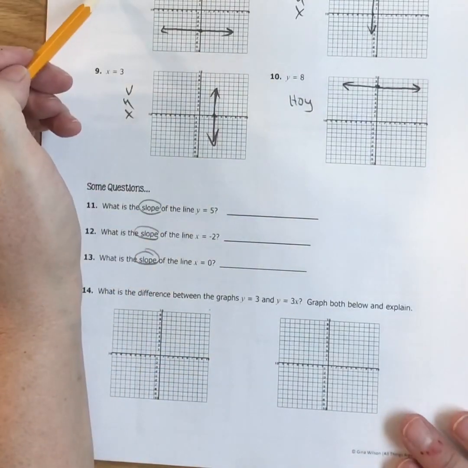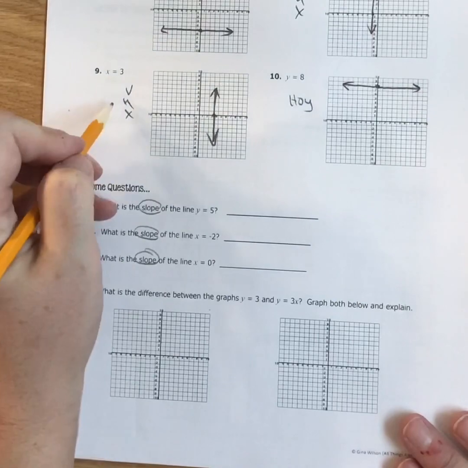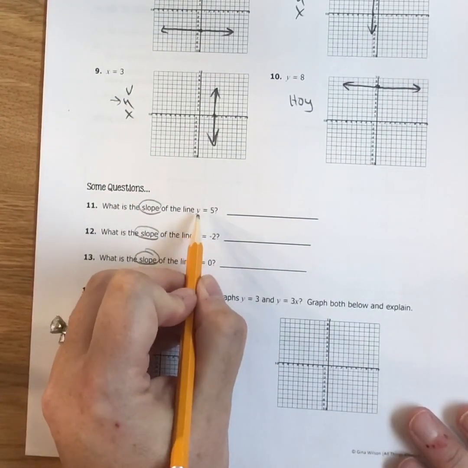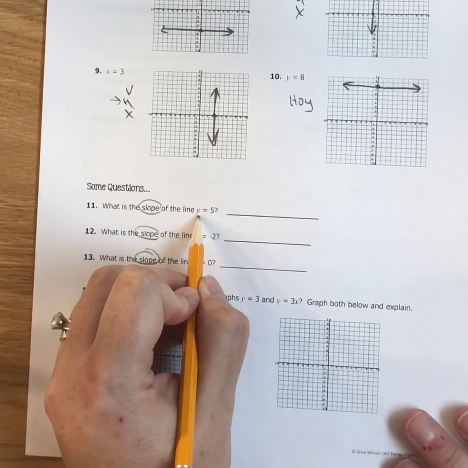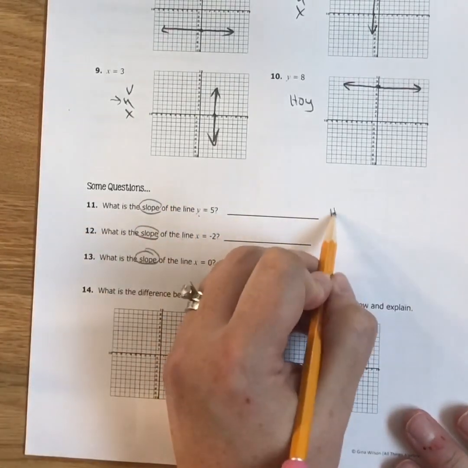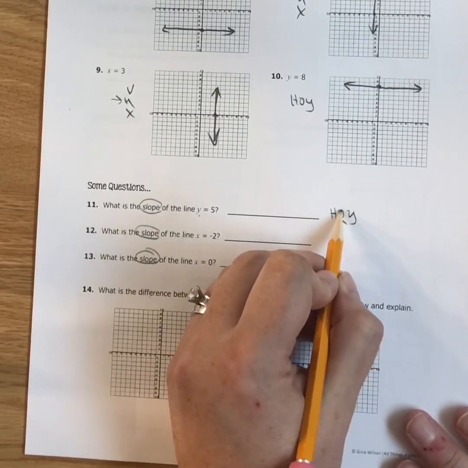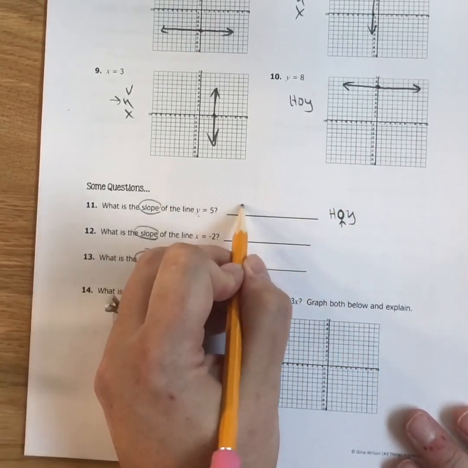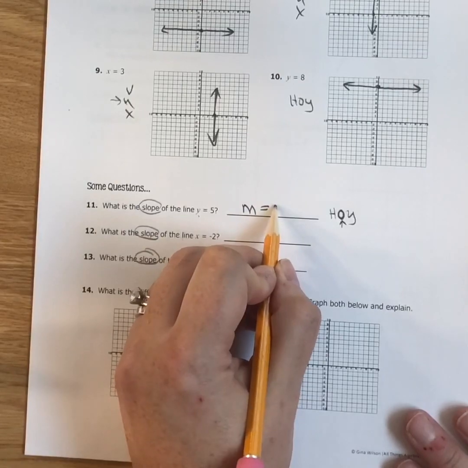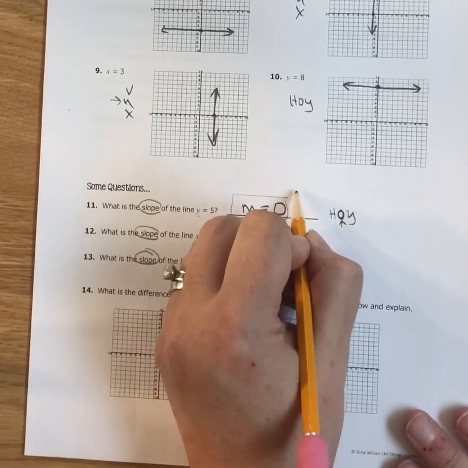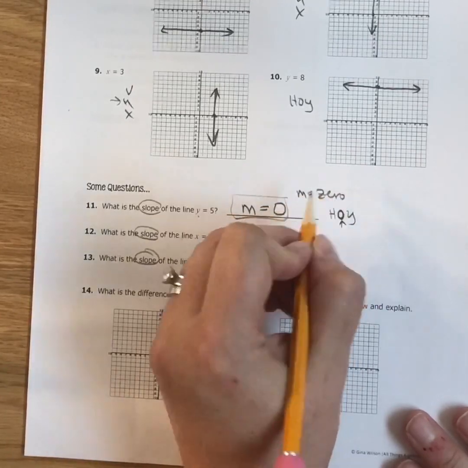Well, remember the middle letter in the HOY and the VUX talked about slope? So as soon as I see the y, I know that it's going to be a HOY, and that middle letter, if you remember, represented a 0. So the slope is going to be 0. Now, I don't care if you write out the number or say m equals 0, either way.